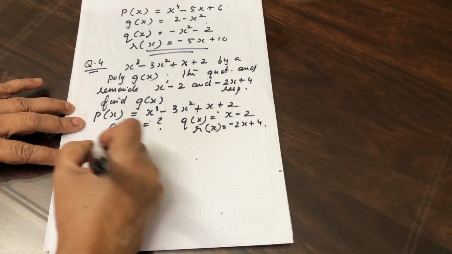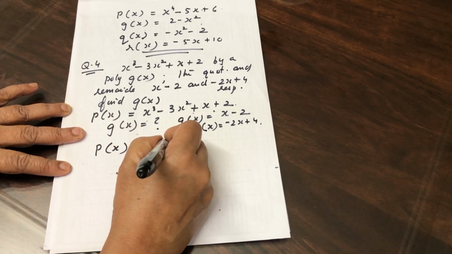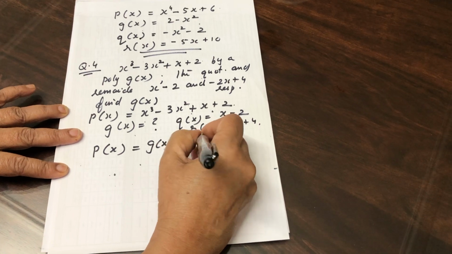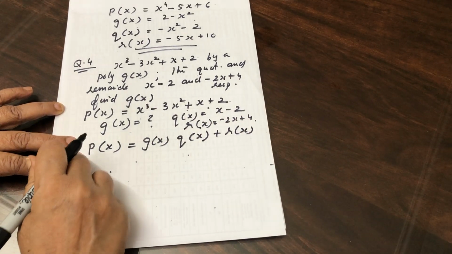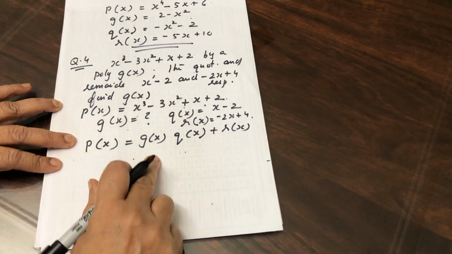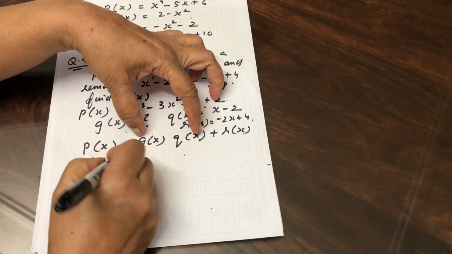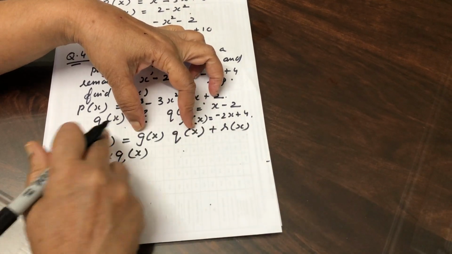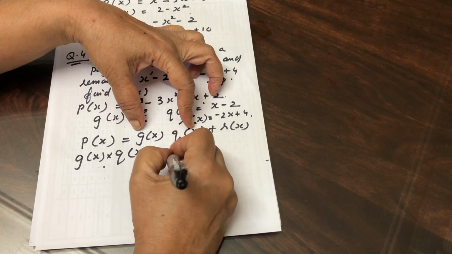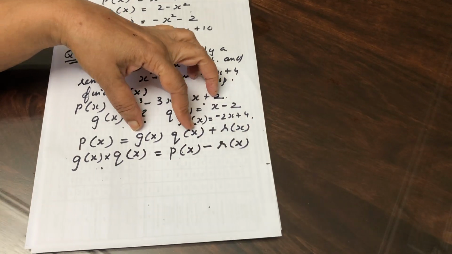So you know the division algorithm: p(x) is equal to g(x) into q(x) plus r(x). So I am going to substitute all these values here. So g(x) into q(x), how do you get it? This r(x) should move over, so it is p(x) minus r(x).